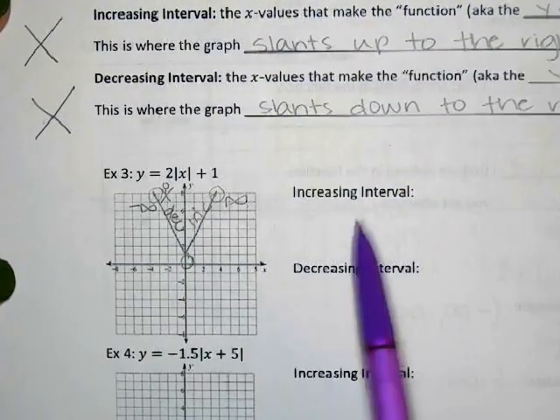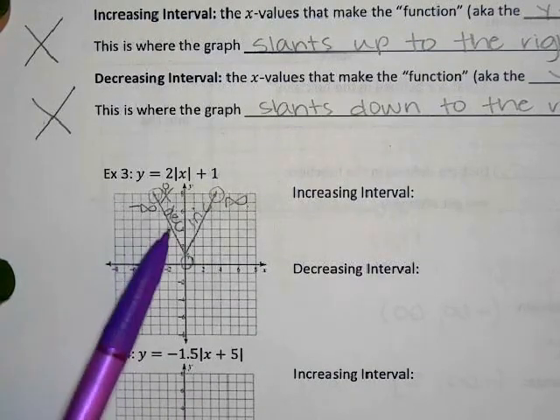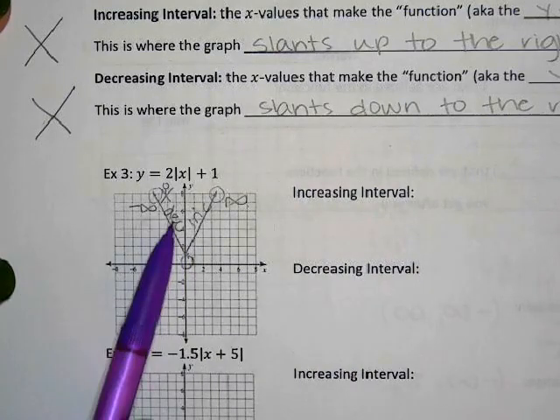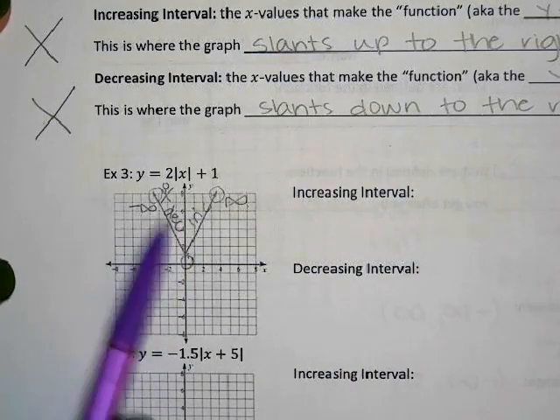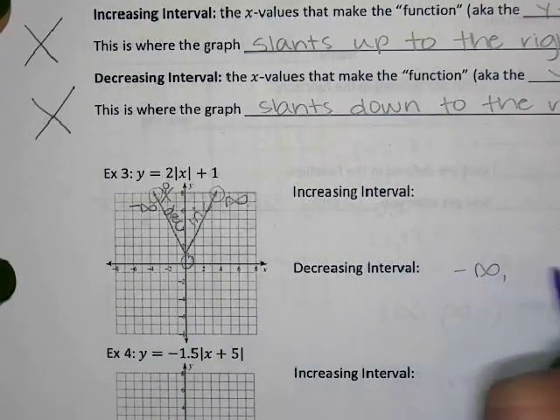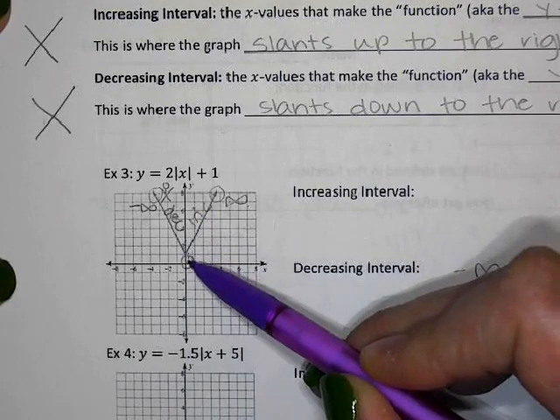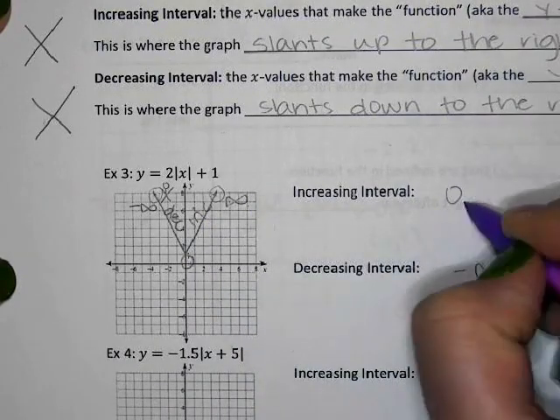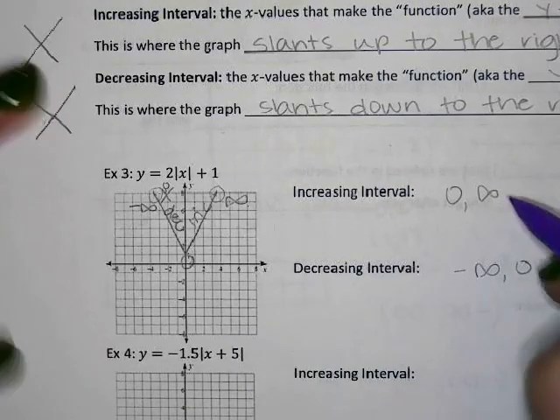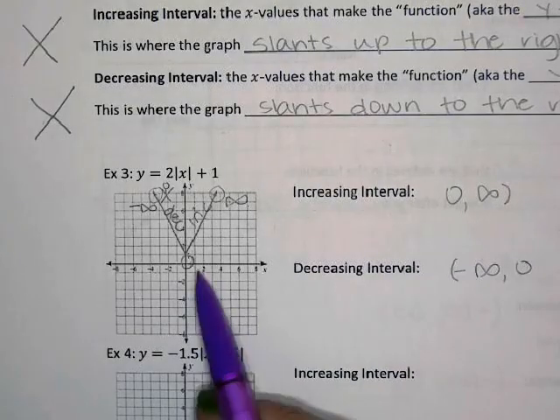Now I'm going to write my answers for increasing and decreasing intervals using the numbers that are on either side of the word. The word decreasing is in between negative infinity and 0, so I'm going to write negative infinity and 0. And then the word increasing is in between 0 and infinity. We put a parenthesis for sure on the infinities.